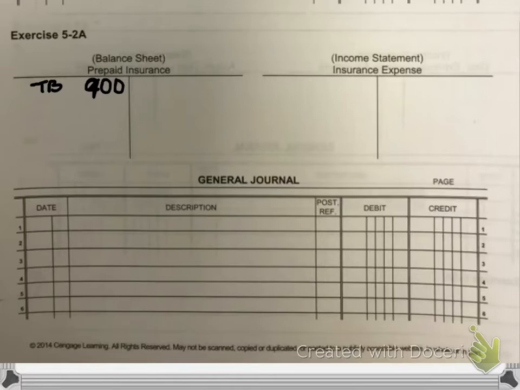We purchased that insurance on December 1st. And now it's December 31st. So we do not still have $900 in prepaid insurance because 1 month of that insurance has been used up or has expired.